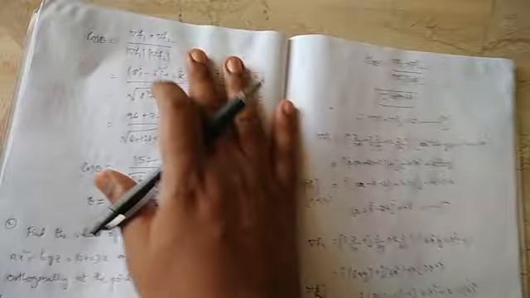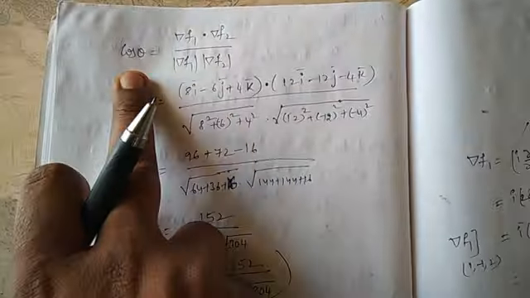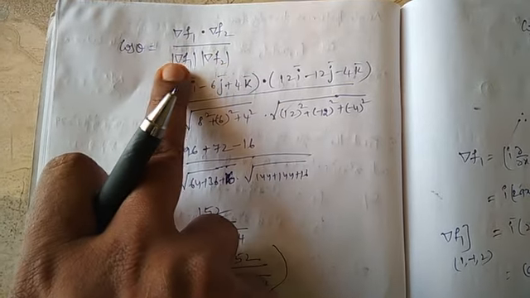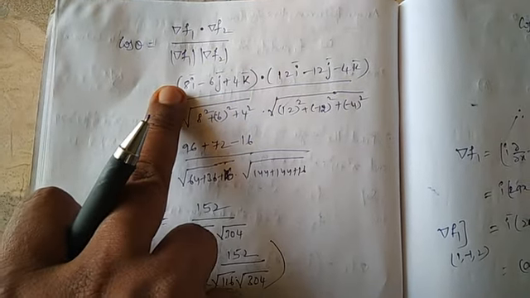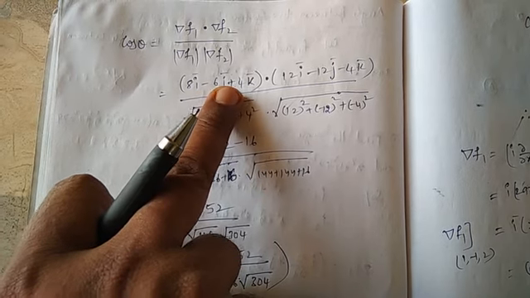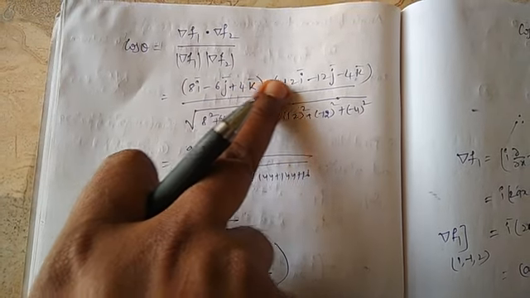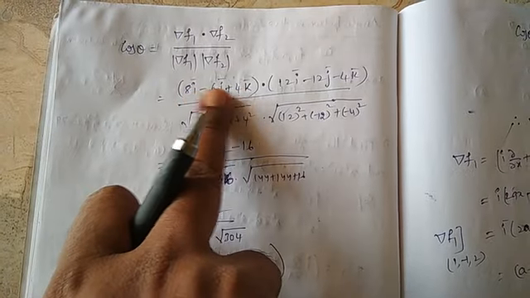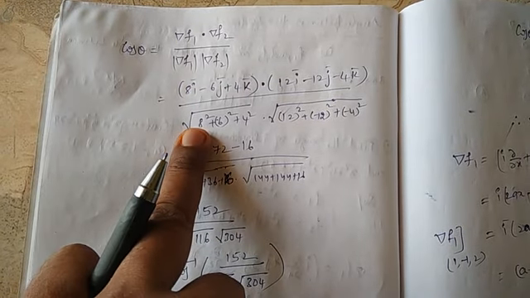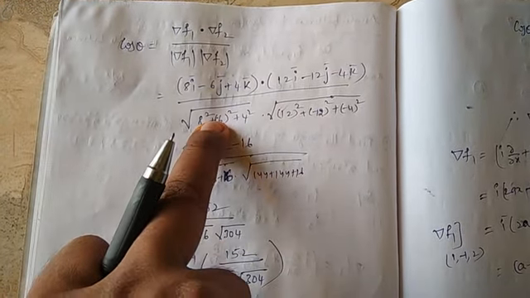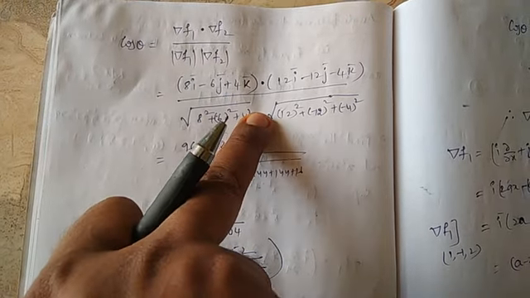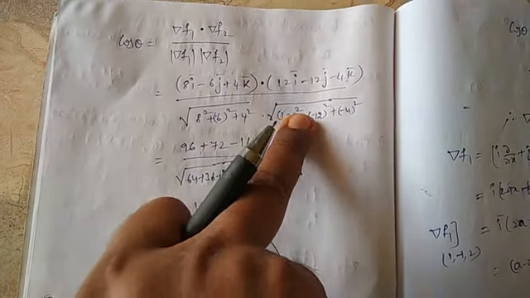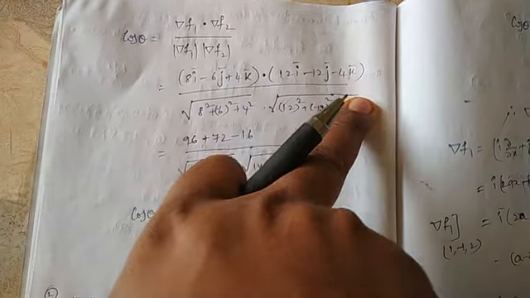The formula is cos theta equals del f1 dot del f2 divided by mod of del f1 times mod of del f2. That is, (8i minus 6j plus 4k) dot (12i minus 12j minus 4k) divided by the magnitude of the first vector, root of 8 square plus minus 6 square plus 4 square, times root of 12 square plus minus 12 square plus minus 4 square.